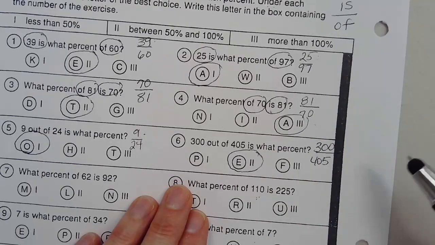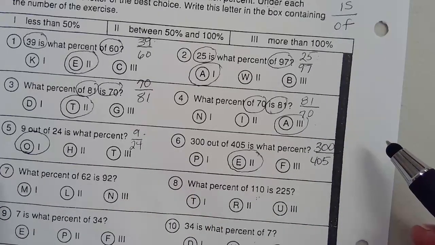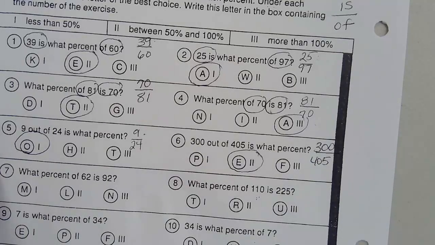Questions? Okay, listen. When we come back, we're going to be working on these on our own. So you may line up for lunch also.